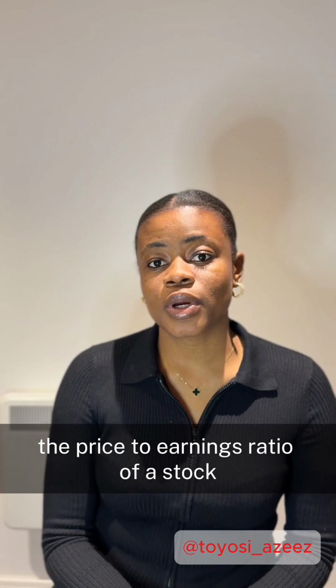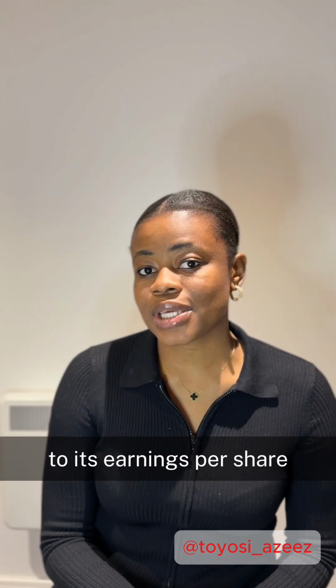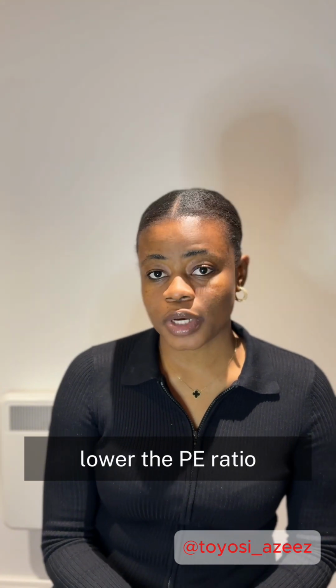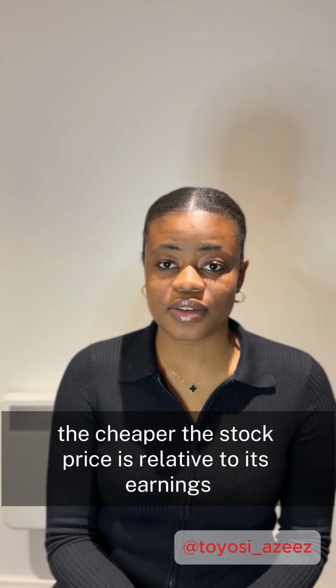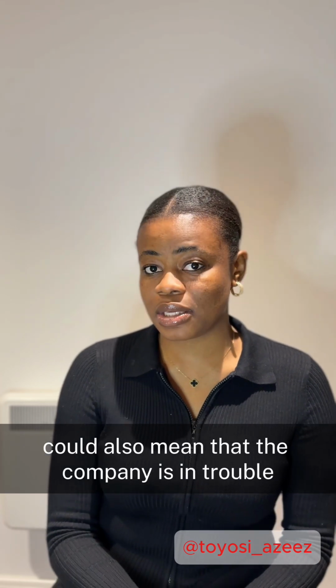The price to earnings ratio of a stock compares the current market price of these shares to its earnings per share. The lower the PE ratio, the cheaper the stock price is relative to its earnings. But watch out, a low PE ratio could also mean that the company is in trouble.